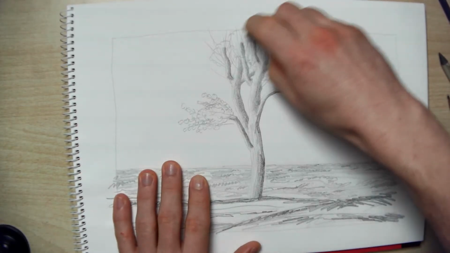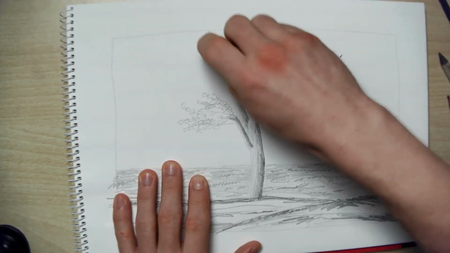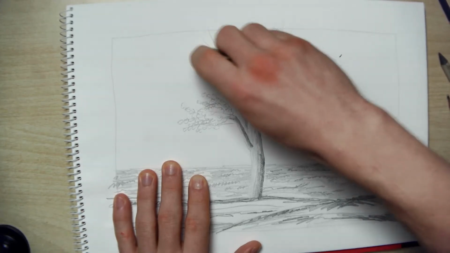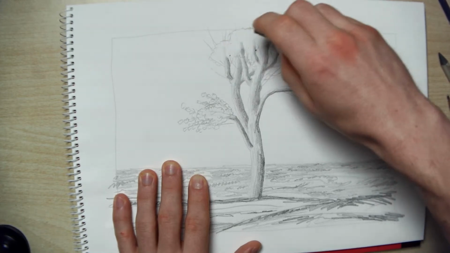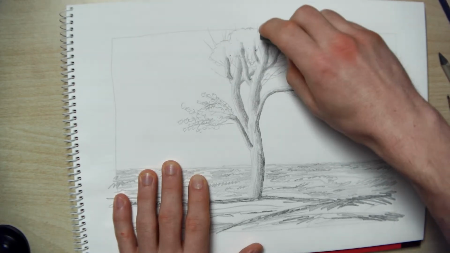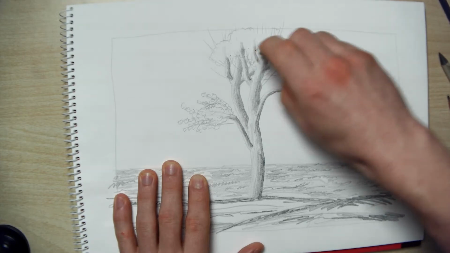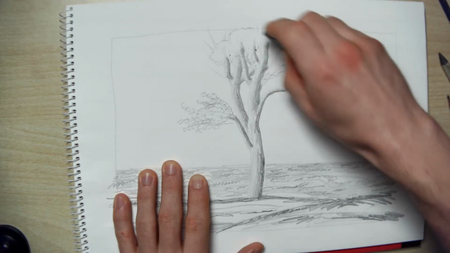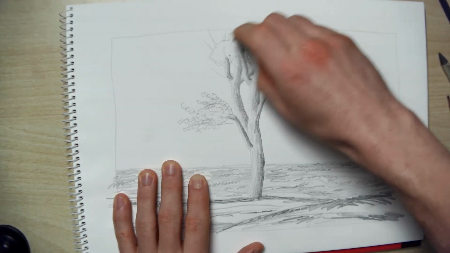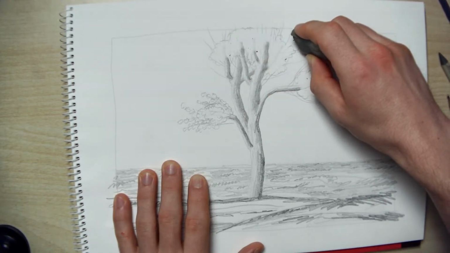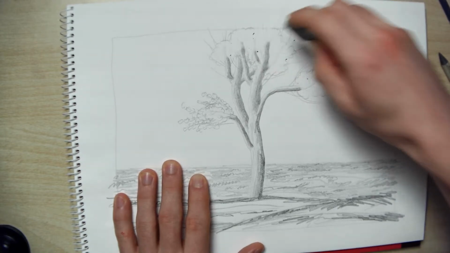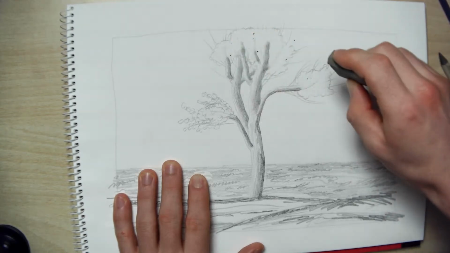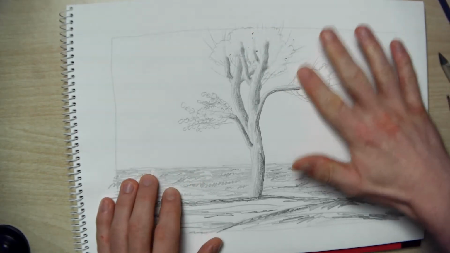Oh boy. Let me maybe see if I can conserve a little bit of this right here. Maybe this is going to go away, this branch right here, and maybe that is going to remain.